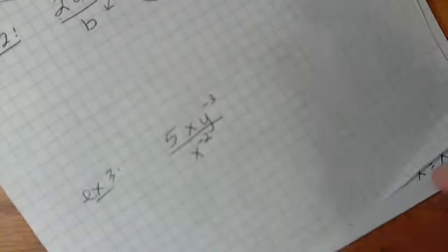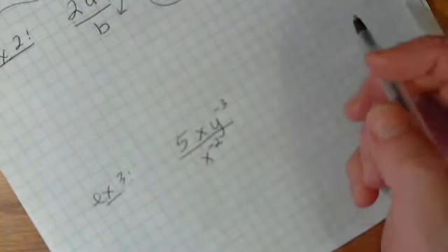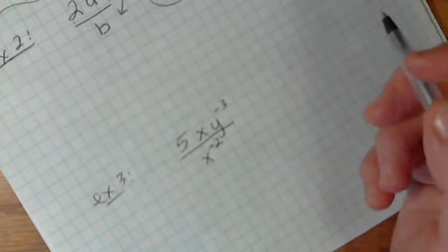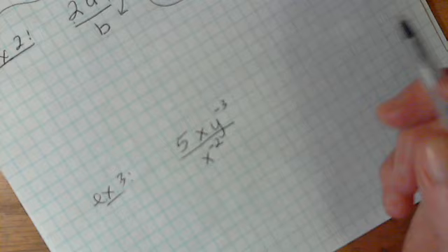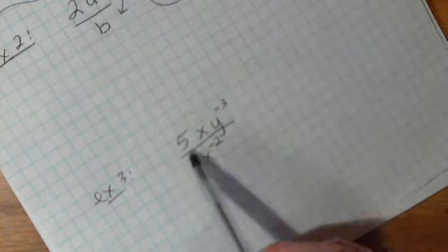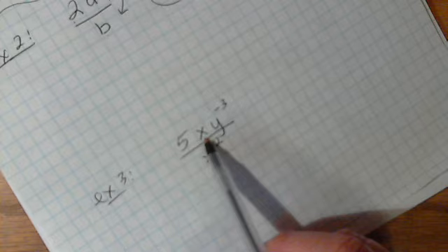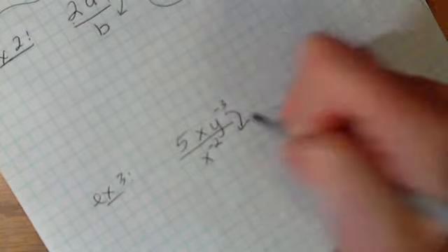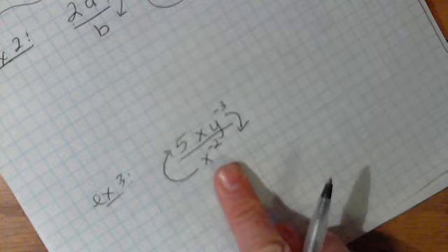Alright, let's look at one more. You know what, I'm going to change this one. No, let's leave it alone. Okay. Alright, we got a lot of party goers now. We've got 5 at the party, x, y to the negative 3, and x to the negative 2 downstairs. So who's got to move? Well, y's got a negative attitude, but oh, so does x downstairs.